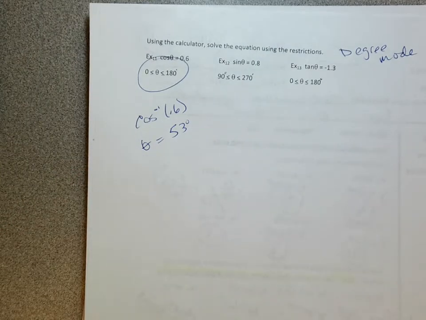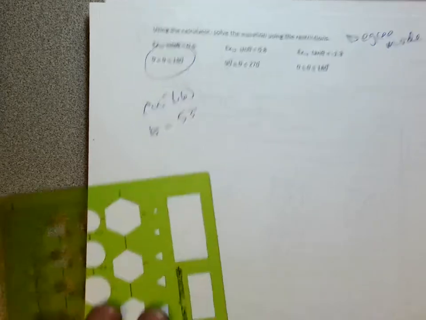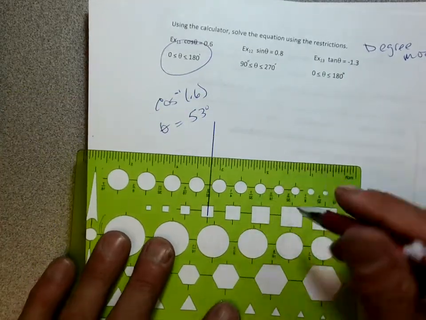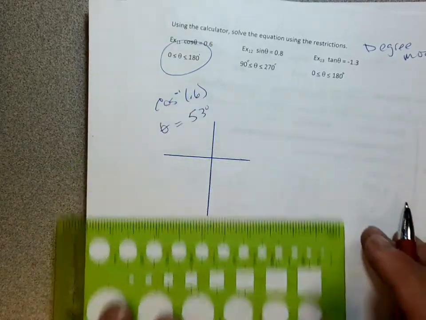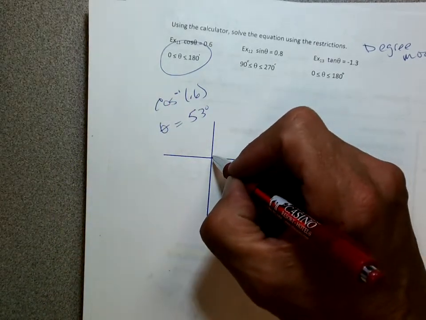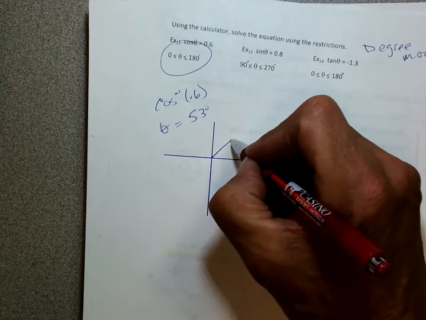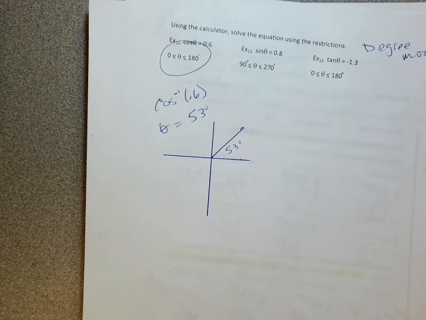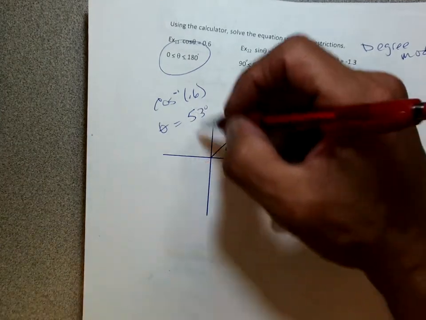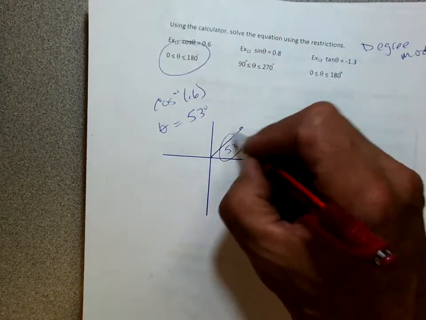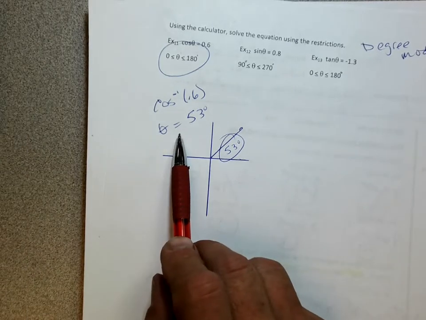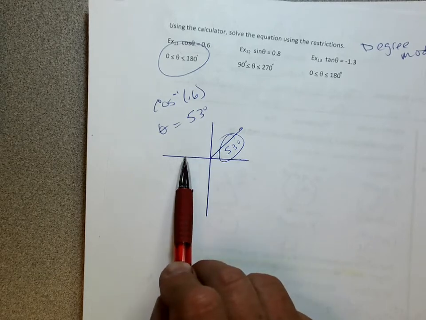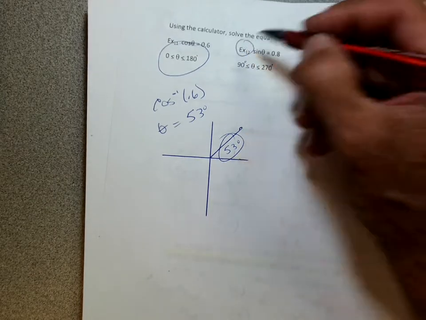So let's just try and take a look at a picture. Okay, let's draw a picture. Okay. All right. So if I've got 53 degrees here for theta, we are looking at its reference angle. Well, it could have another reference angle here between 0 and 180, but that would work. 53 degrees will work. Okay? Okay, does that make sense? Now example 12 is going to be different.